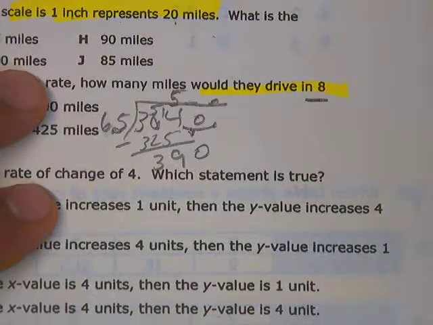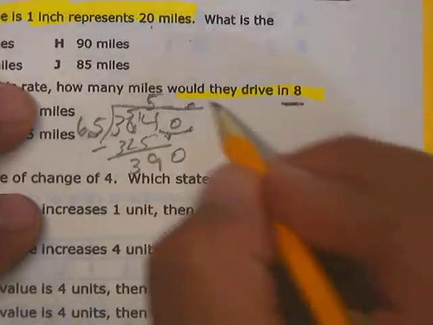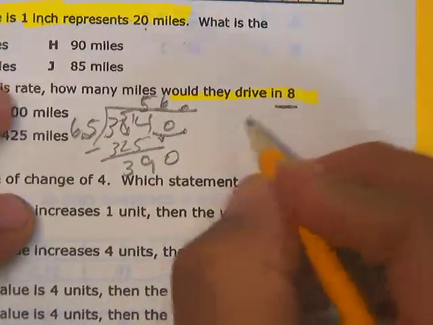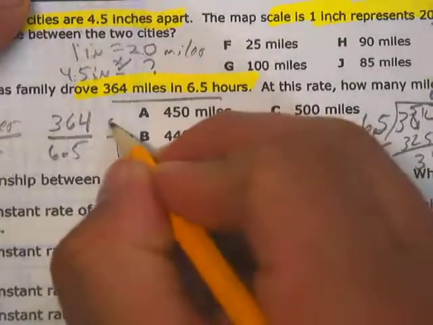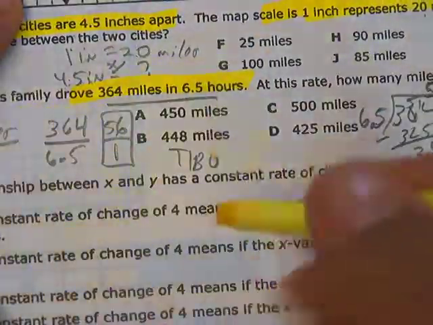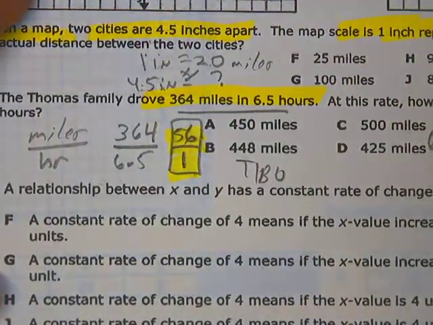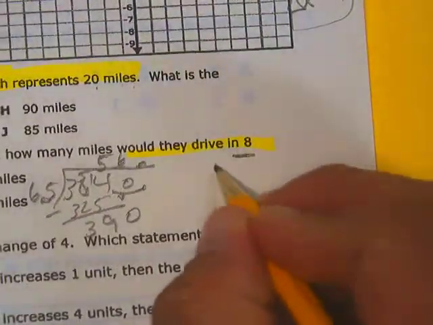You subtract there, you have to regroup. Is that 39? And the 0 down. 650 into 390. 65 into 390 is 6. And so that means that they do 56 miles in 1 hour.